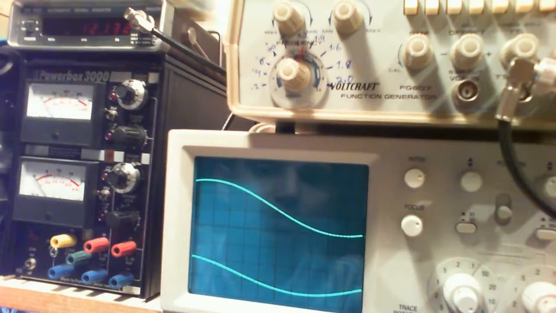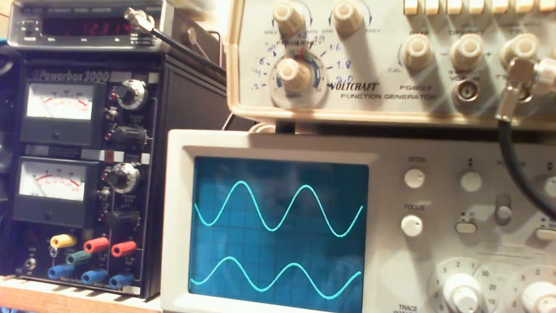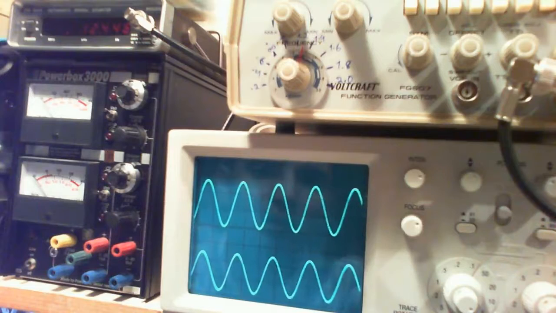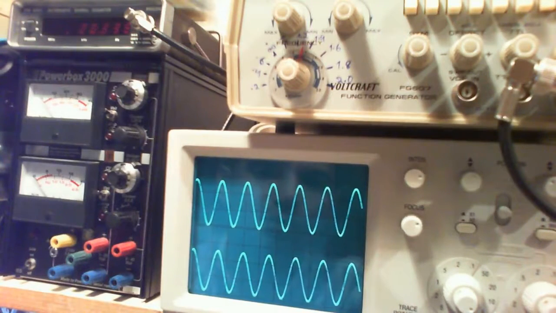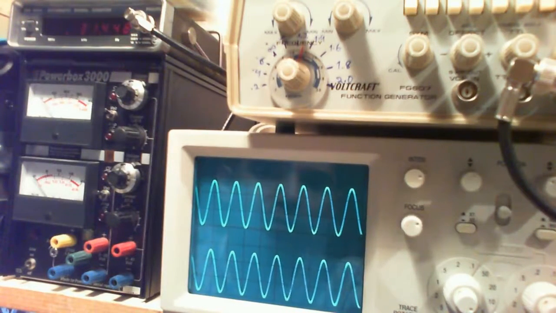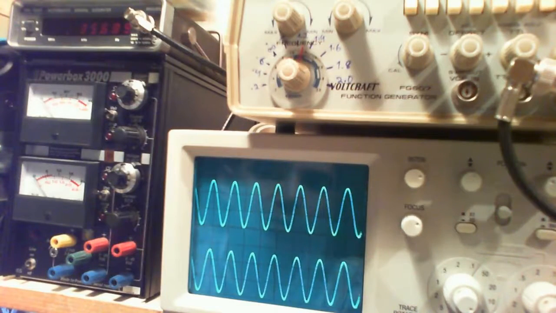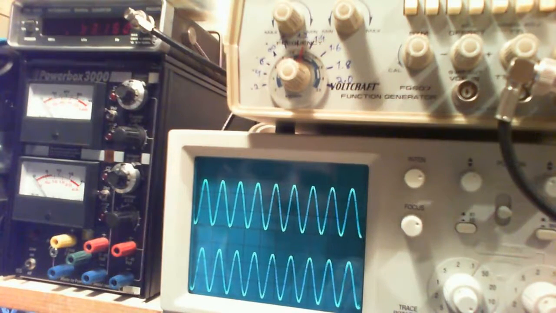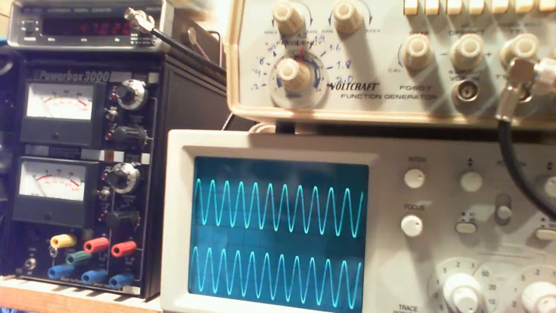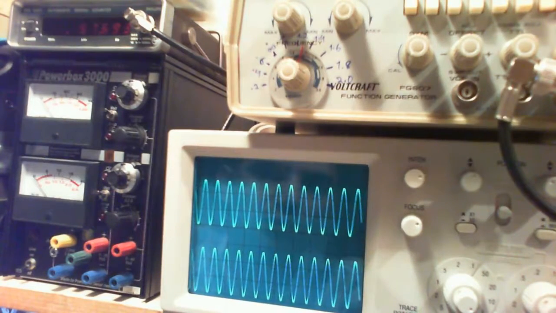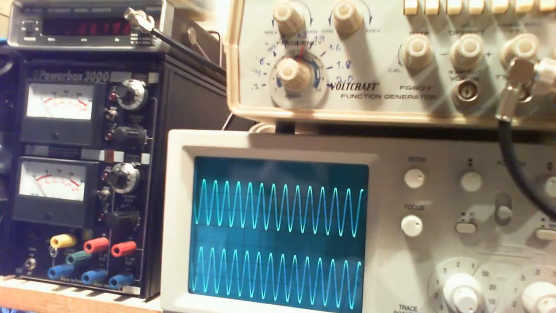Okay, so you see over here, it happened at this frequency, about 66 kilohertz or so.